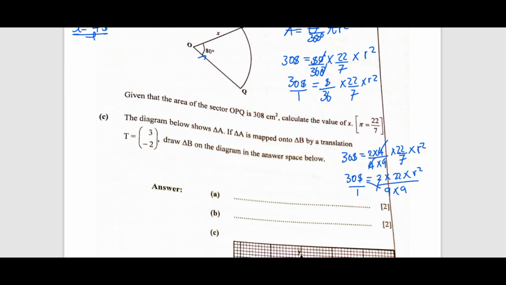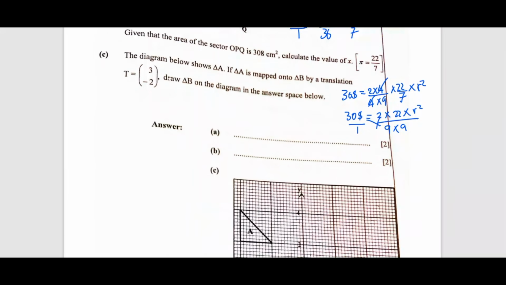We can now cross multiply. Here we can multiply 9 times 7. 7 times 7 is 49, plus 7 is 56, plus 7 is 63. So 9 times 7 is 63.